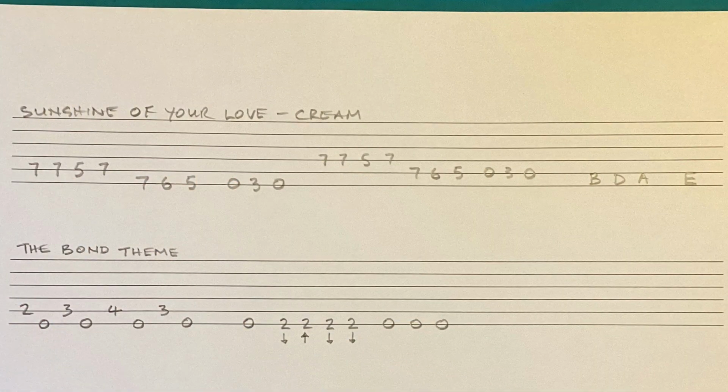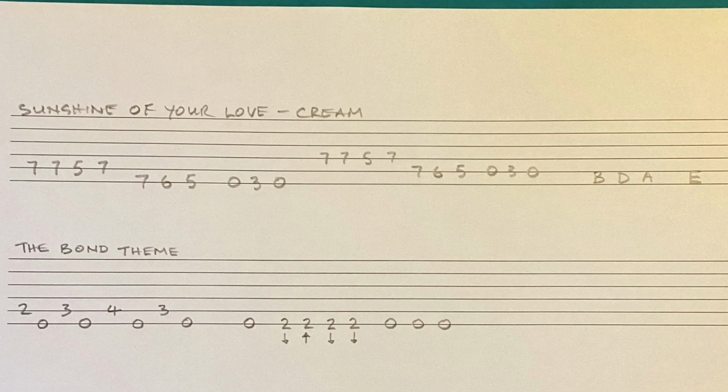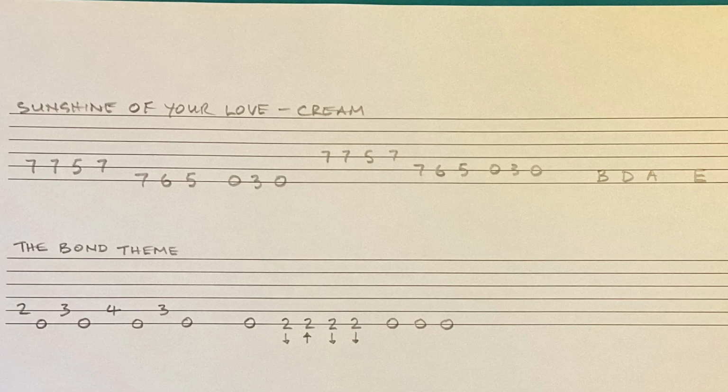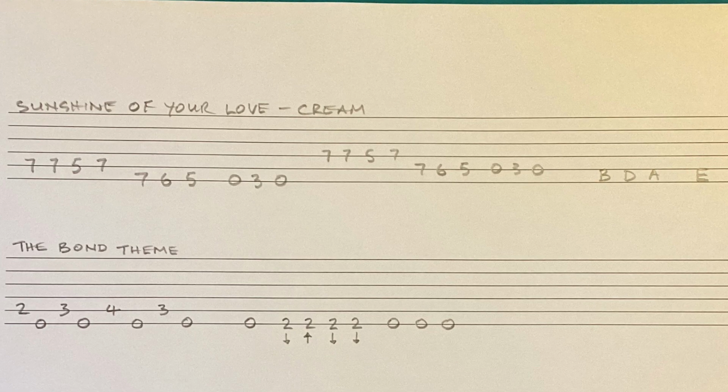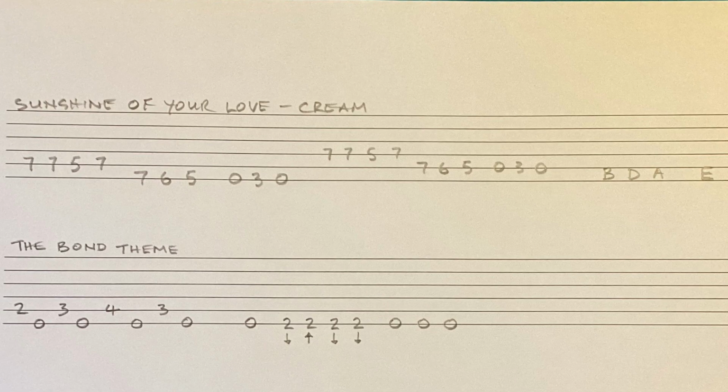Okay, so let's move on. We'll have a look at Sunshine of Your Love now. Obviously, this has been simplified a little bit, and you won't be able to play the chords at the end, but just keep a note of it, keep a copy of it until you know those chords, and I'll show you how it should be done.